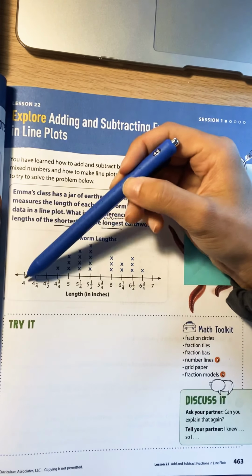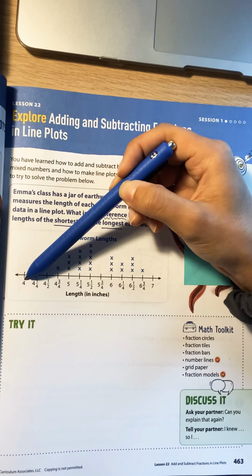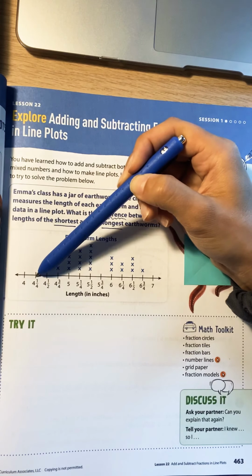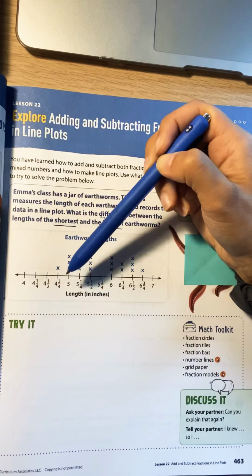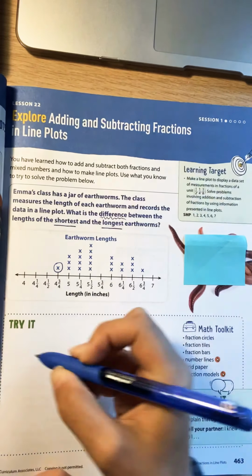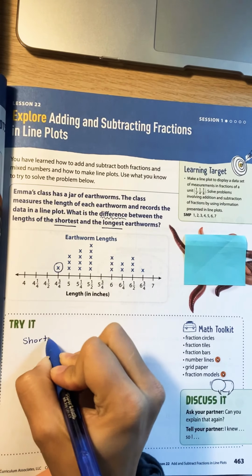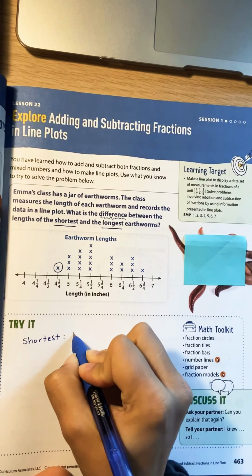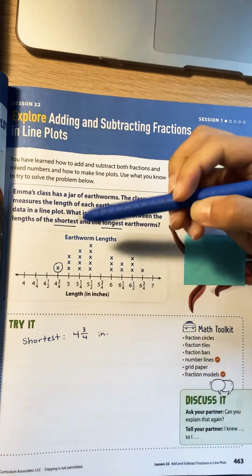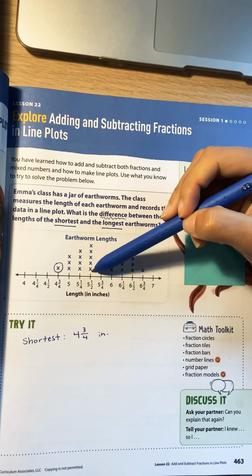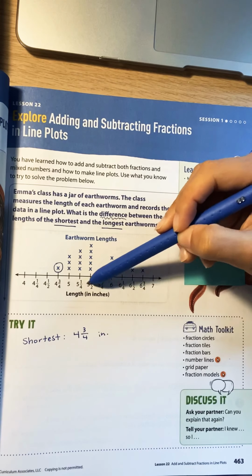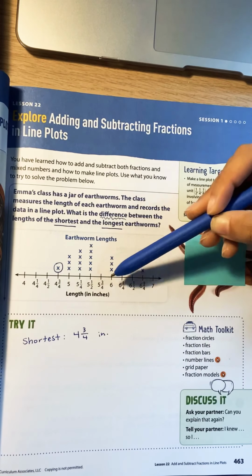The smallest length on the line plot is 4 inches, right? But there's no X above it, so there's no earthworm that was 4 inches. Same with 4 1/4, same with 4 1/2. So the shortest earthworm is this one right here at 4 3/4. Down here, I'm going to label some information. Shortest is 4 3/4 inches. Then it keeps going up in length. There's a bunch of earthworms right here. See, there's 1, 2, 3, 4, 5 different earthworms that were exactly 5 1/2 inches. That's what that means. Nothing here, keeps going.